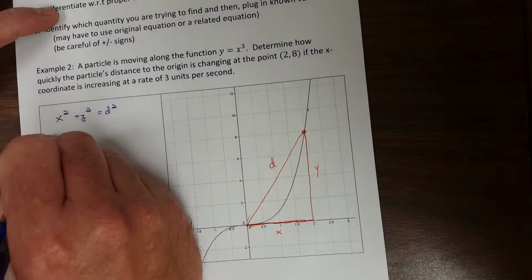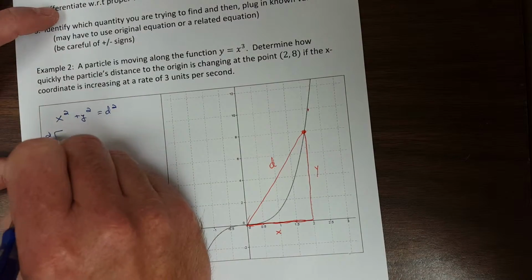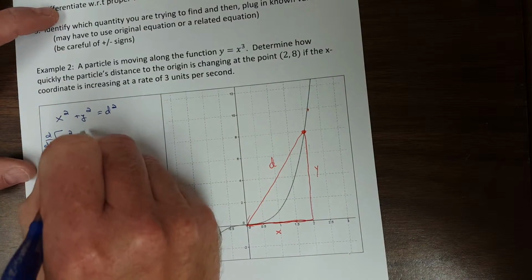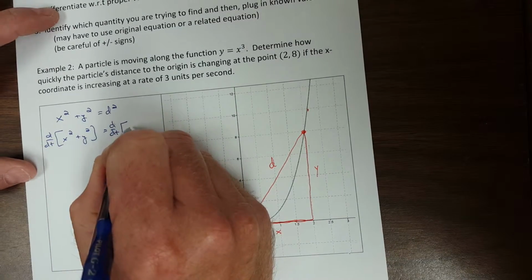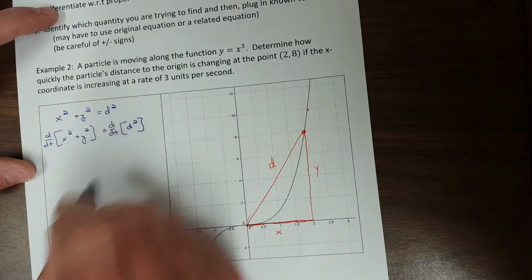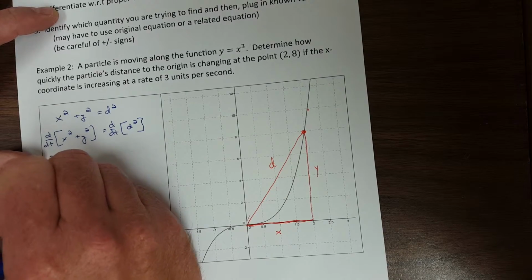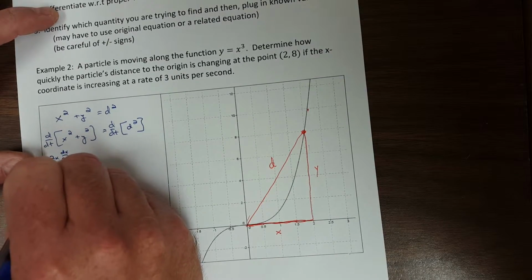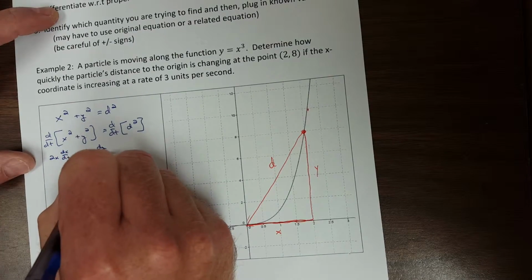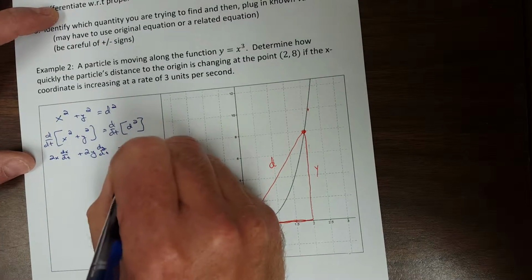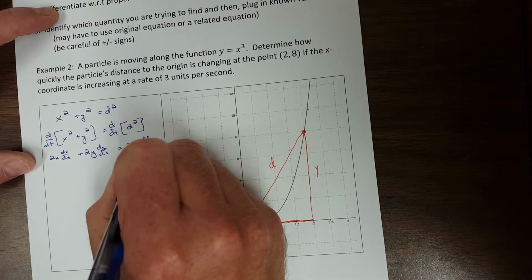Differentiate everything with respect to t. I know I'm going to have to write smaller here too. When I do that, I get 2x dx dt plus 2y dy dt equals 2d dd dt.